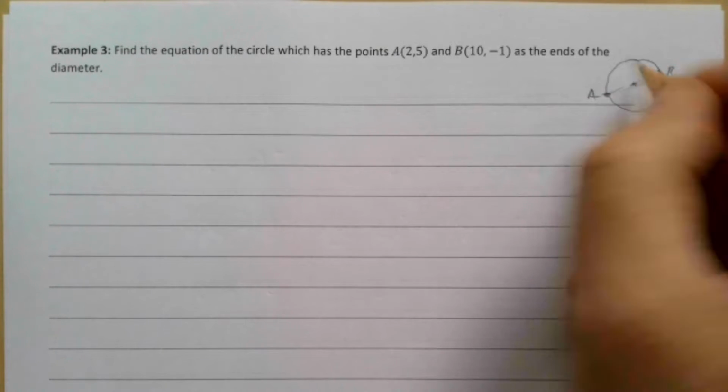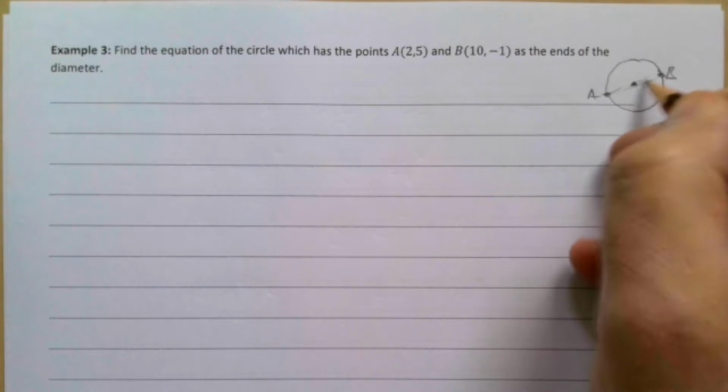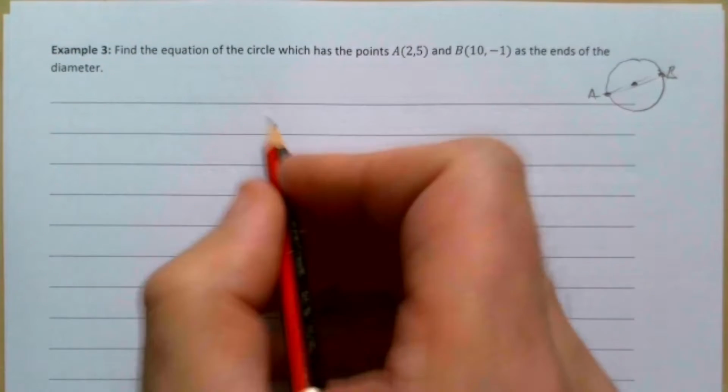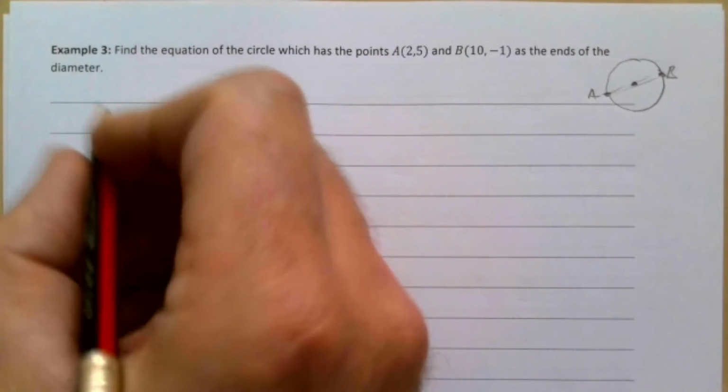What about the radius? We can either find the distance between those 2 points and divide by 2, or when we've found the centre, take one of the points and the centre. Once we find our centre and radius, we just substitute them in, and that gives us our equation of the circle. So let's write that down.